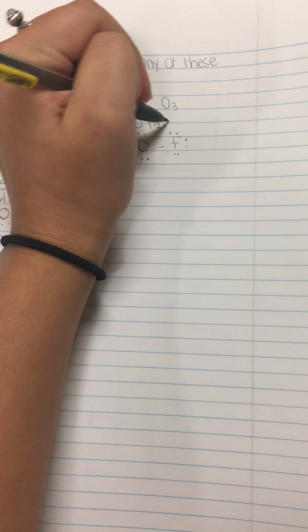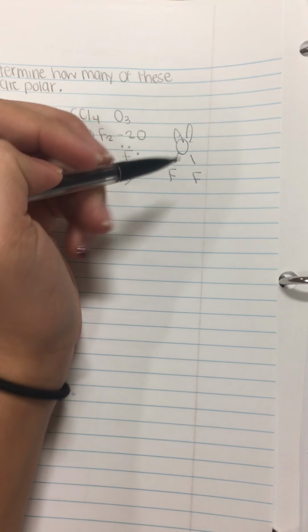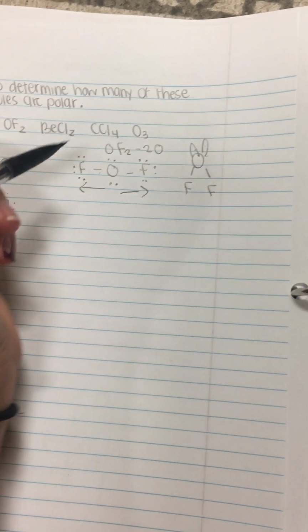And so then for the molecular geometry, we're going to have the O in the middle, 2 F's like this, and there's going to be 2 non-bonding pairs. So then this is going to be bent molecular, and so these are not going to be the same domains, so the bond dipoles are not going to cancel, because this is going to be like this. And so this one is going to be polar.